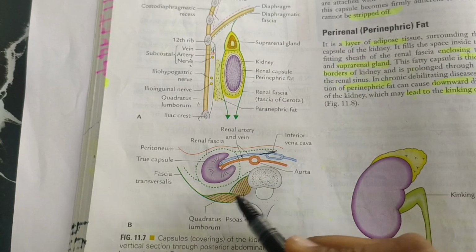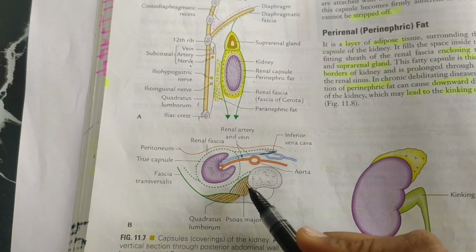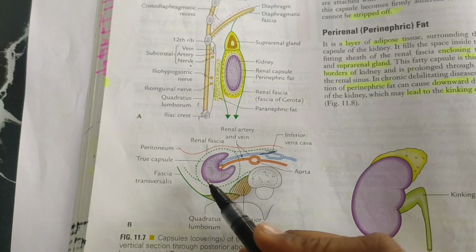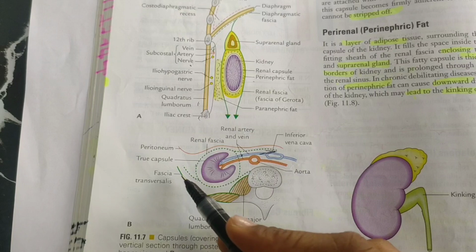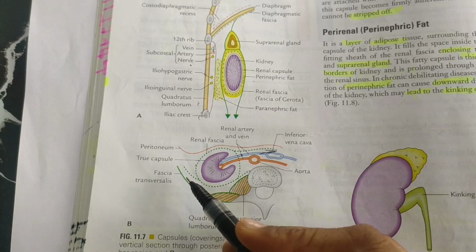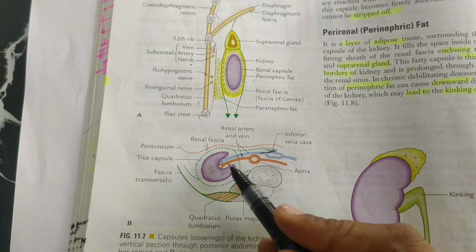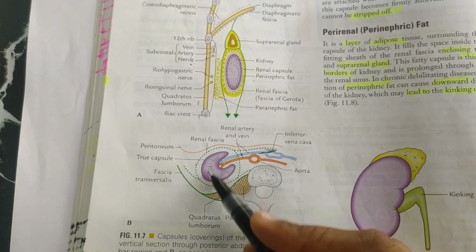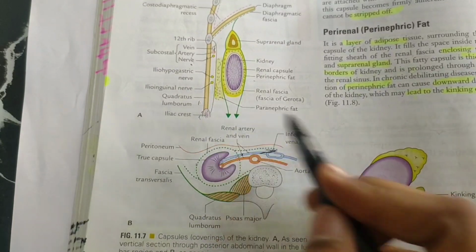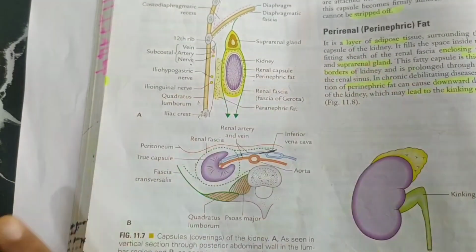On the medial side psoas major, as I told, and on the lateral side quadratus lumborum will be there, and this is the fascia transversalis. This is the fascia transversalis, which is below the transverse abdominis muscle, and this is a true capsule covering the kidney. This is a true capsule, and this is the peritoneum. This is the transverse section of the kidney.